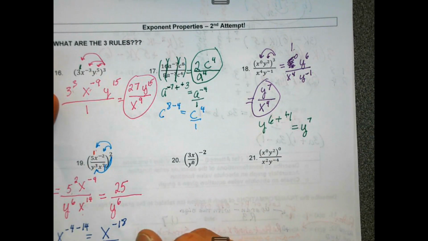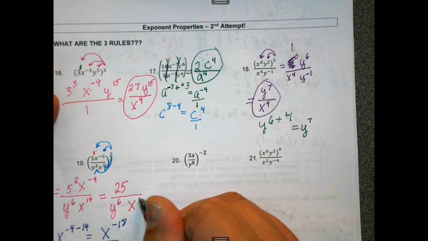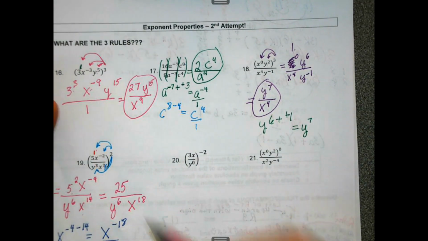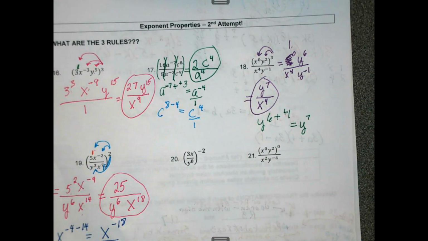It's a negative exponent, so I'm going to have to flip it and put it in the denominator and make it a positive 18. Okay?